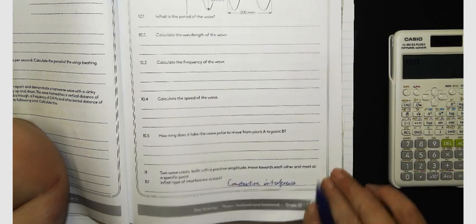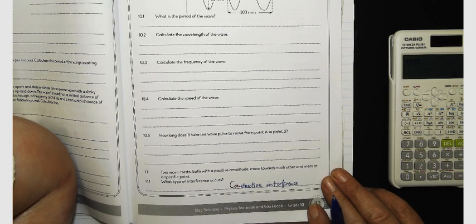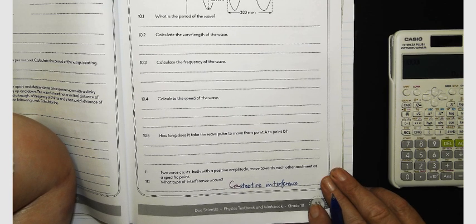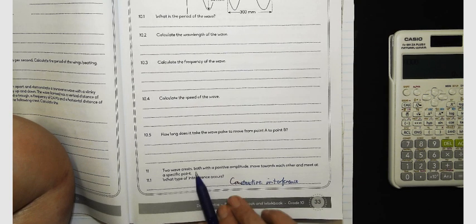Where the resultant disturbance will have an amplitude that is the vector sum, or the sum of the individual amplitudes, and it will be a bigger disturbance because both have a positive amplitude.